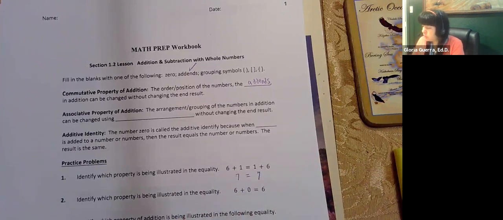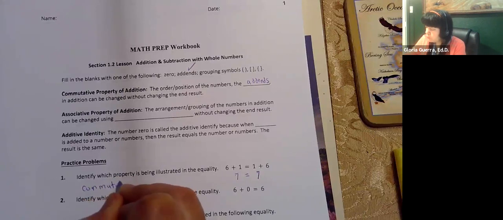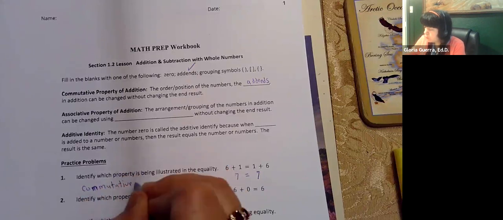But that changing of the position of the numbers, there's a name for that, and that's called the commutative property of addition.